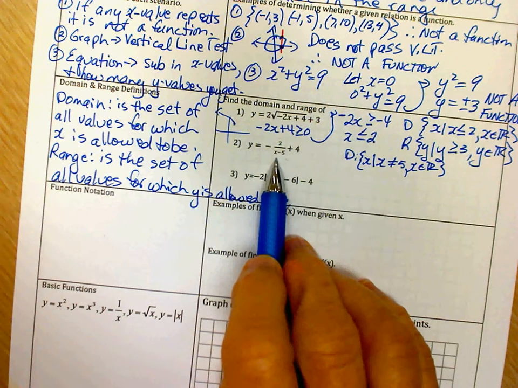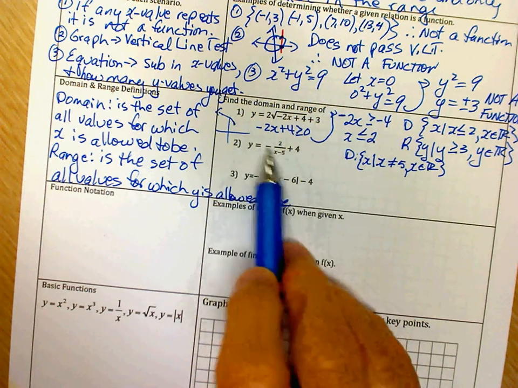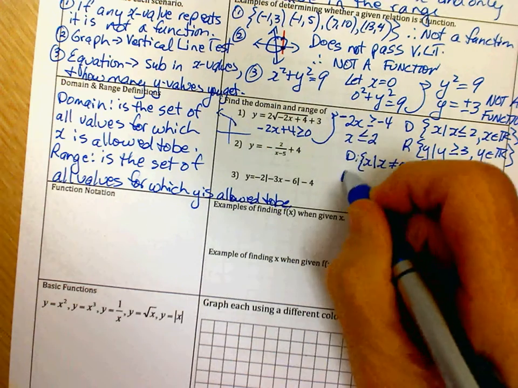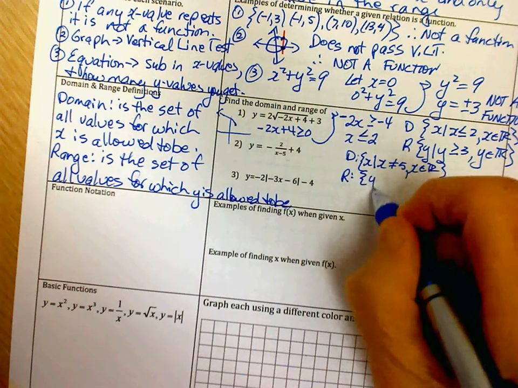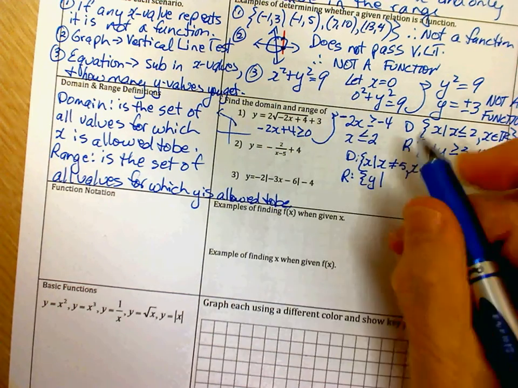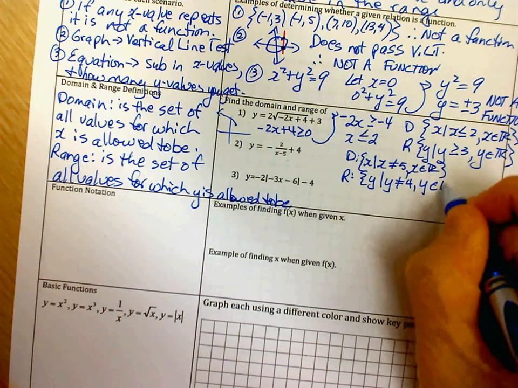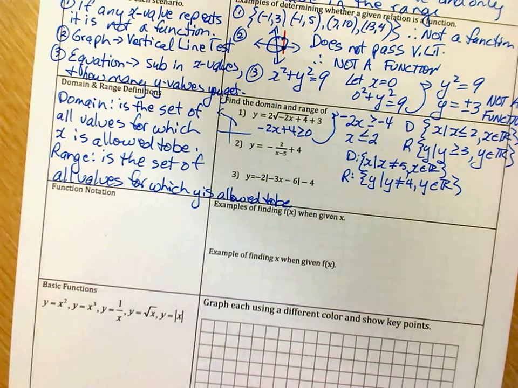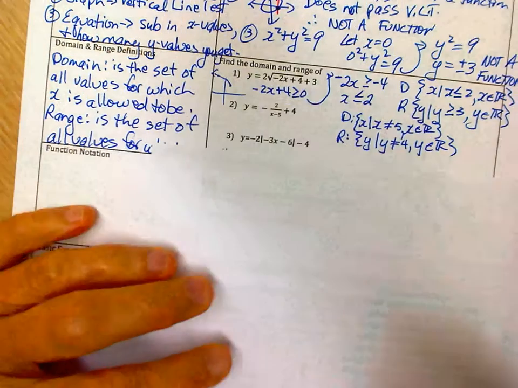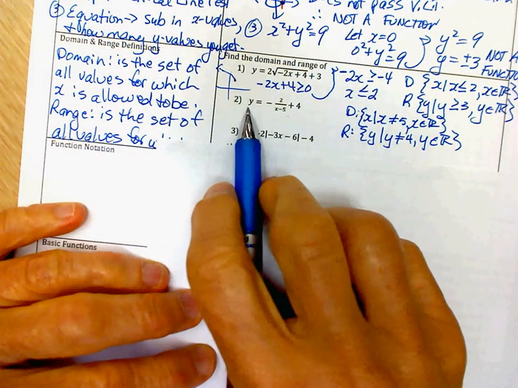Now, how do we get the range? There is a value y cannot be. And I'm going to propose to you that y cannot equal 4. And what is the reason for that? I want to show you something. If I were to sub in 4 for y, I would get this.